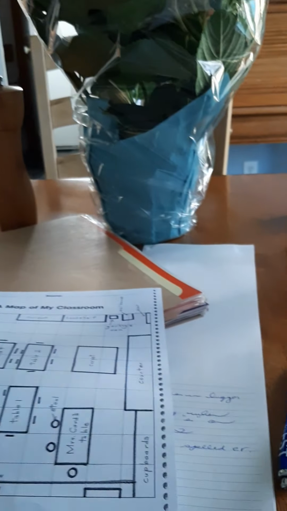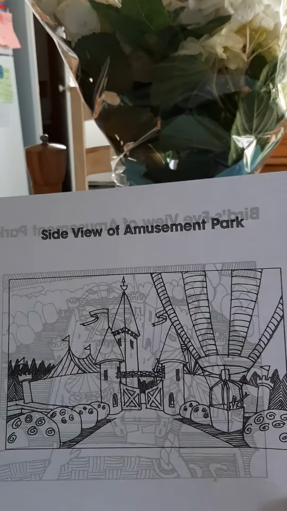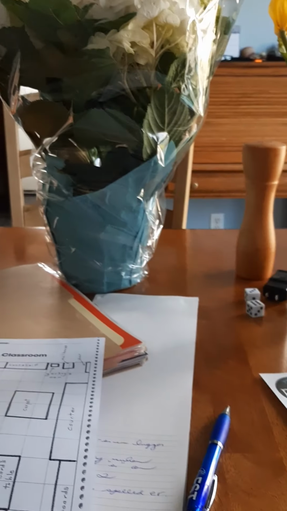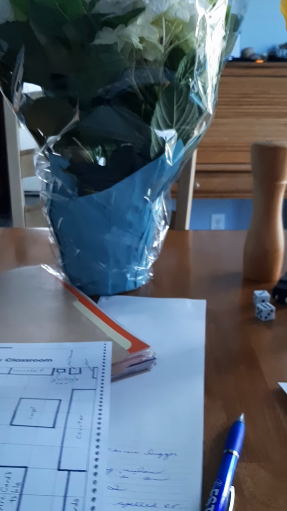Maybe I'll put that down for a minute and we'll just go over these pictures. Maybe I'll hold this like this. Does that help? Just a minute, boys and girls. I'll be right there. There we go.